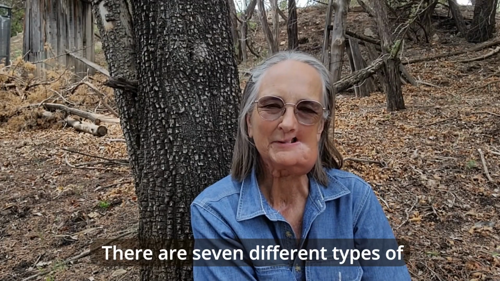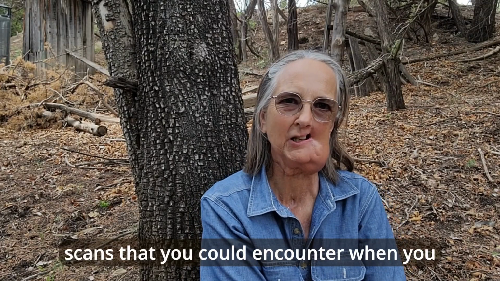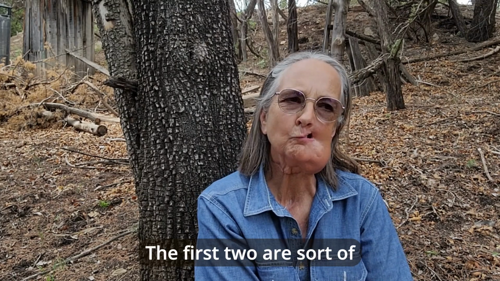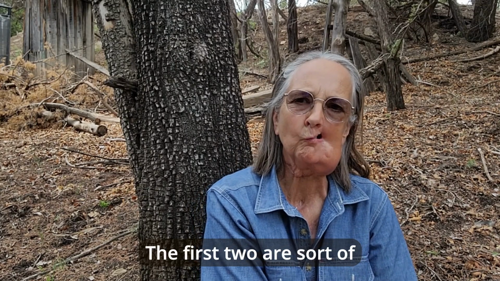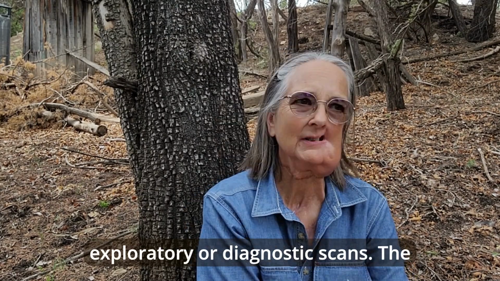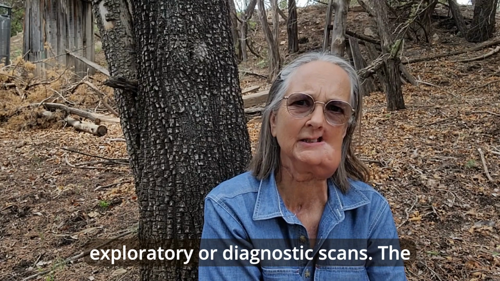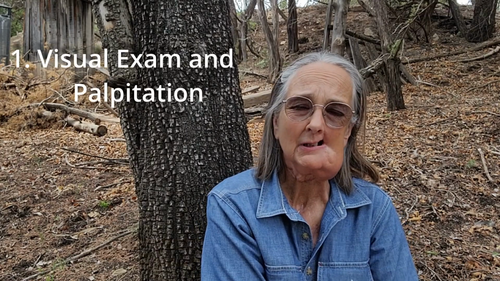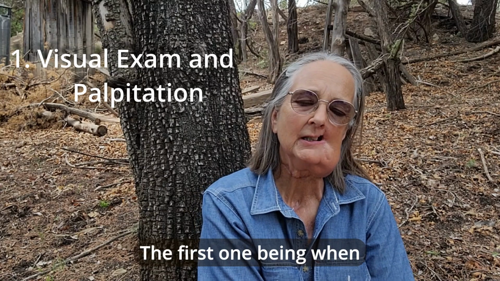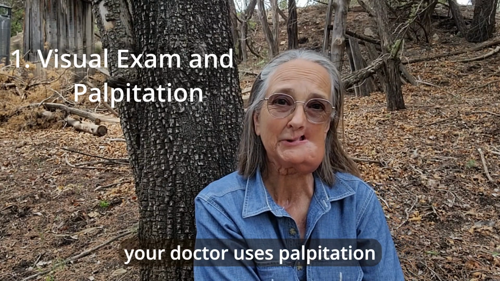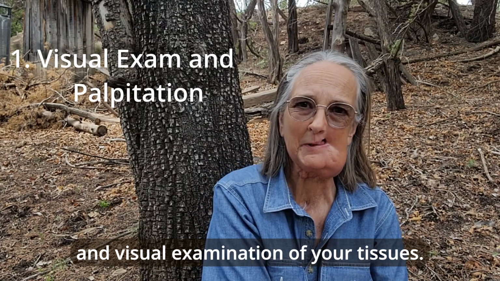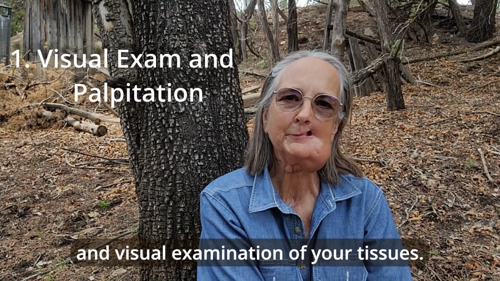There are 7 different types of scans that you could encounter when you have head or neck cancer. The first 2 are sort of exploratory or diagnostic scans. The first one being when your doctor uses palpation and visual examination of your tissue.